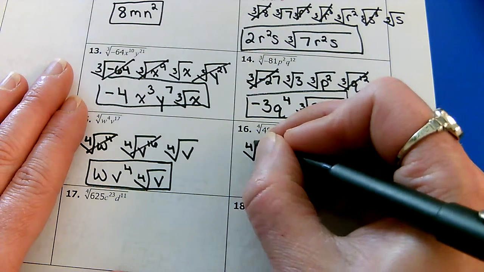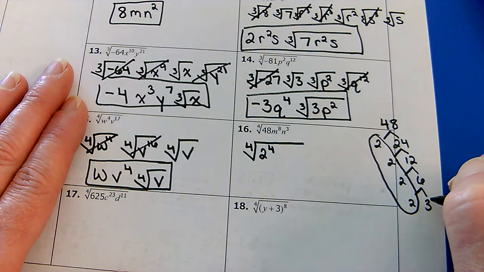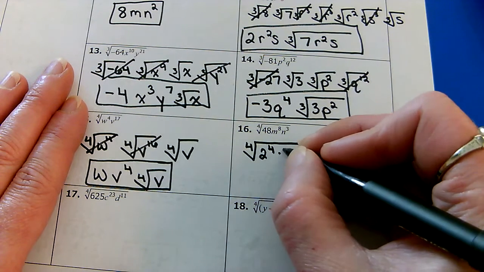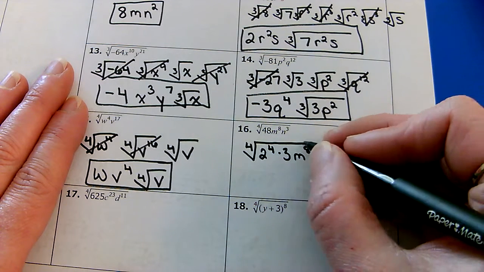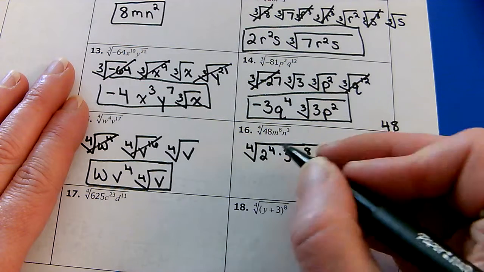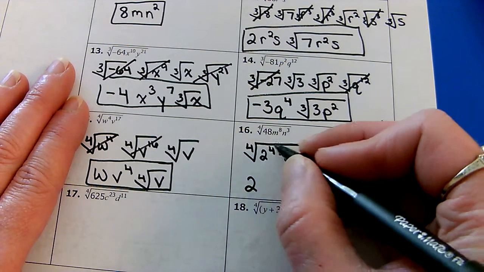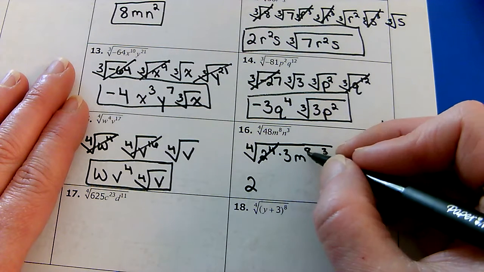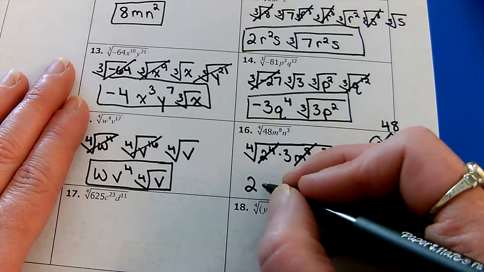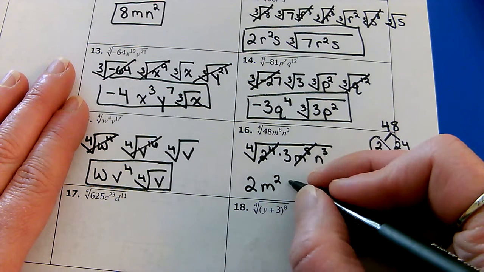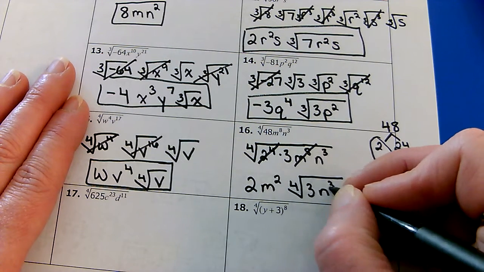So I could rewrite this as 2 to the 4th times a 3 is left over, m to the 8th, that's a multiple of 4, that's okay, and n to the 3rd. This is a power of 4, so the 4th root of 2 to the 4th would just be a 2. It gets to come out of jail. This one has a power that's a multiple of 4, so the 4th root of m to the 8th will be m squared. The other two do not have an exponent that's a multiple of 4, so they have to stay under.